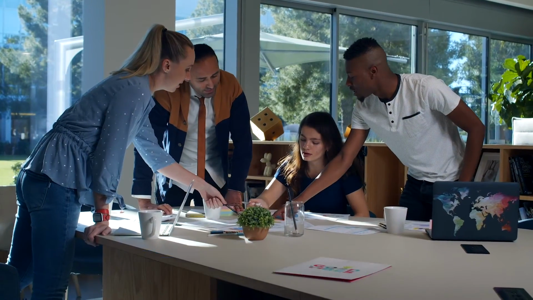Typically, there are four kinds of value that your community should bring. Number one is networking. Your community should attract like-minded people together and create networking opportunities between them. Number two is belonging.